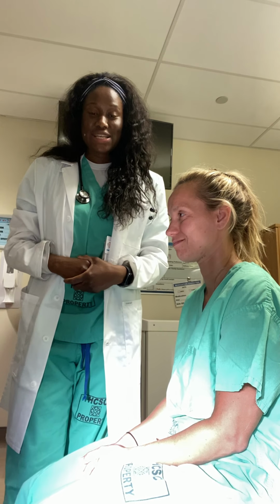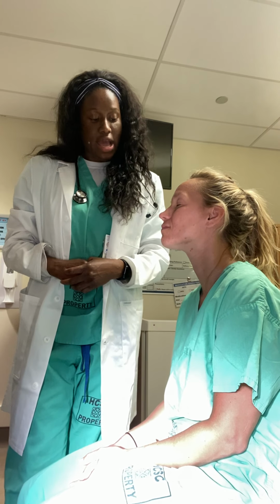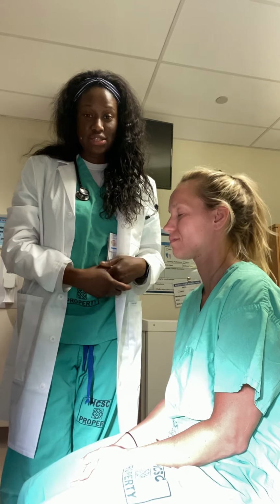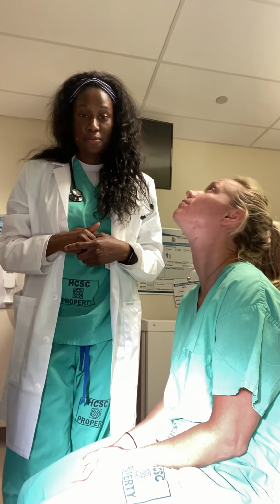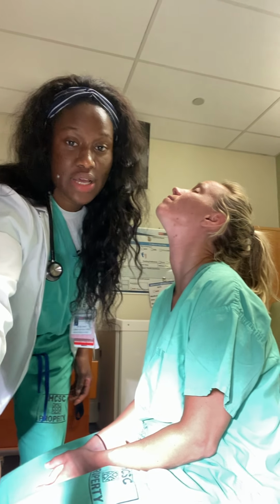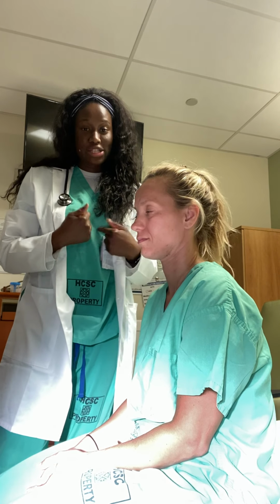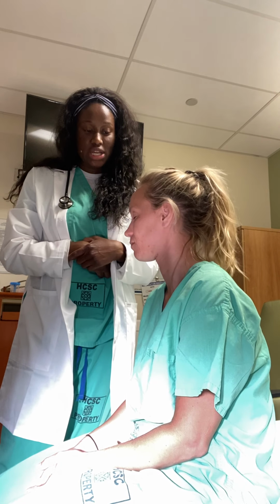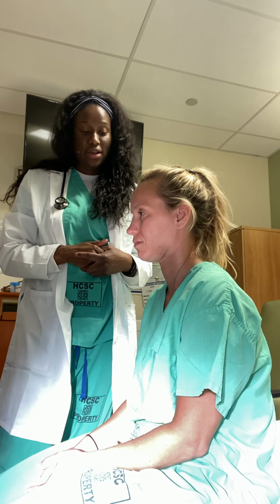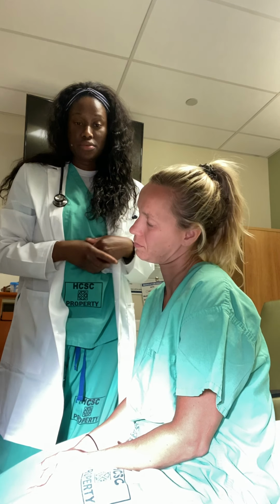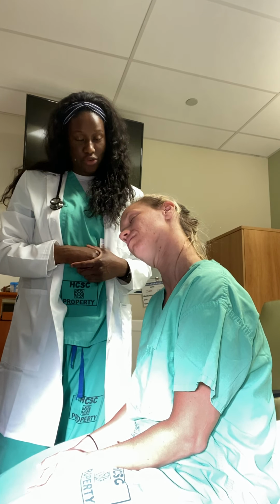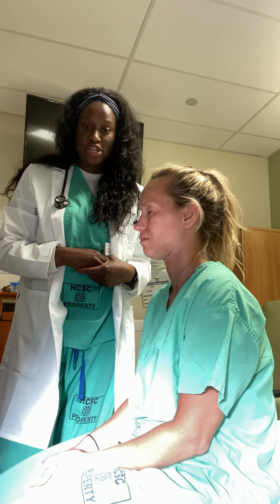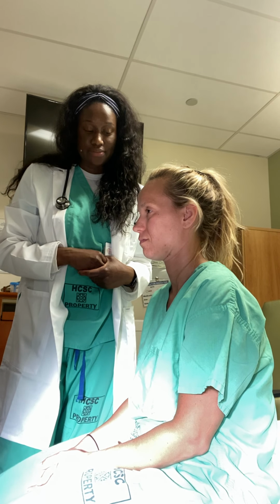Next, I'm going to assess the range of motion of the neck. I'm going to ask her to bring her chin to her chest, and that's flexion. I'm going to ask her to look up at the ceiling, and that's extension. I'm going to ask her to look to her left. That's rotation. I'm going to ask her to look towards me. That's rotation. I'm going to ask her to lateral flex her neck by bringing her ear to her shoulder, and that's lateral flexion. And I'm going to ask her to do the opposite. That's lateral flexion. Her range of motion of her neck is intact equally.